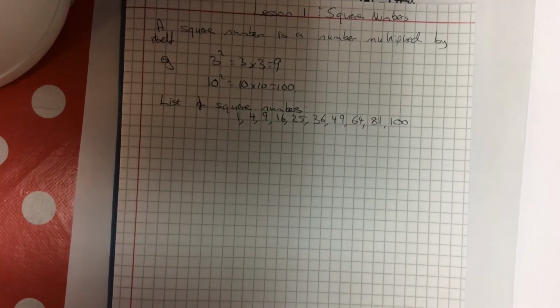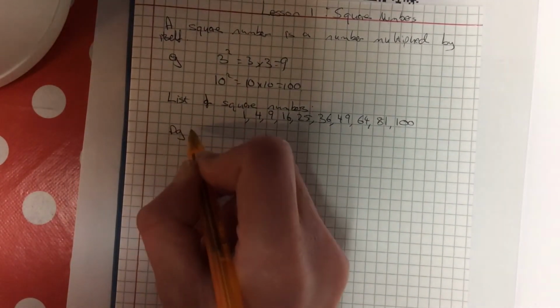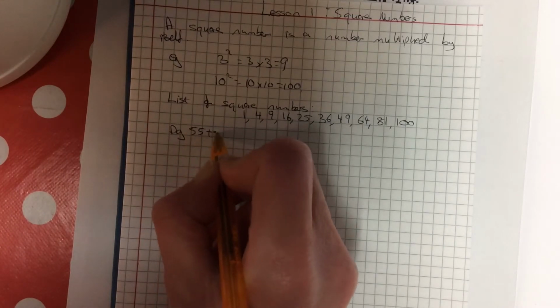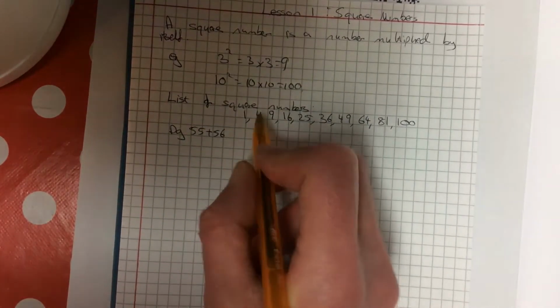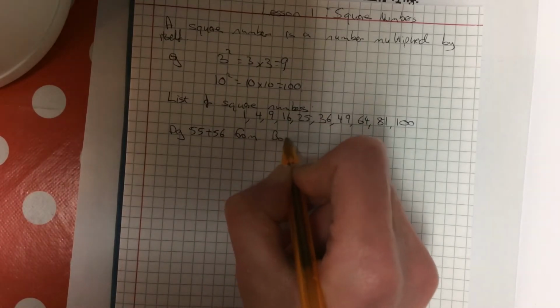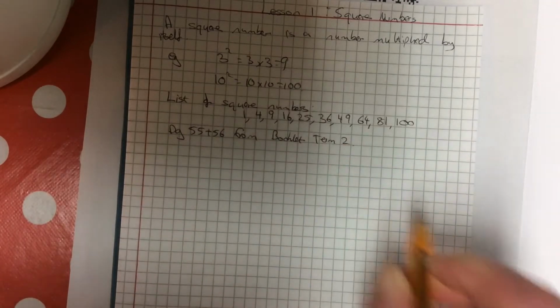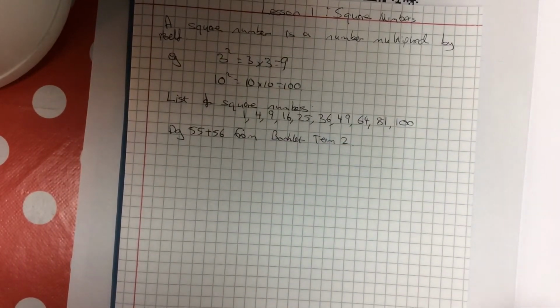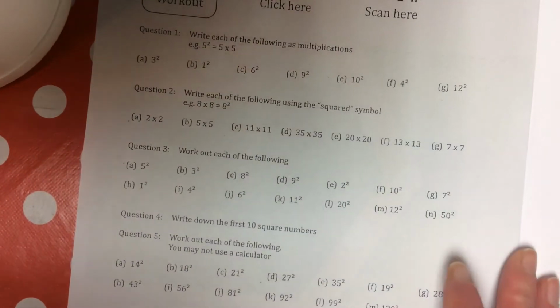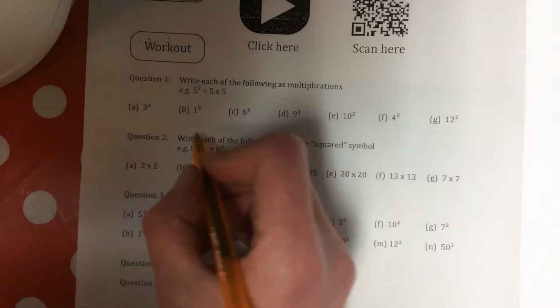Now, once you are familiar enough with that, I would like you to do page 55 and 56 from your homework booklet, term 2, which is uploaded. If you have to use a calculator, you can, but what I'm now going to do is put the answers on. So pause the video, put your own work in, and then come back and mark.